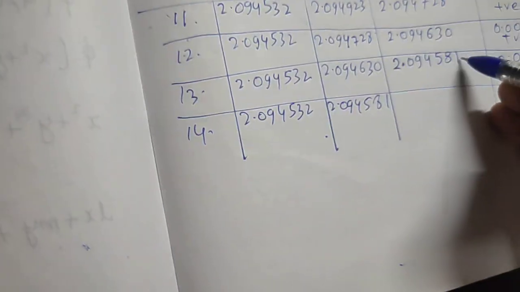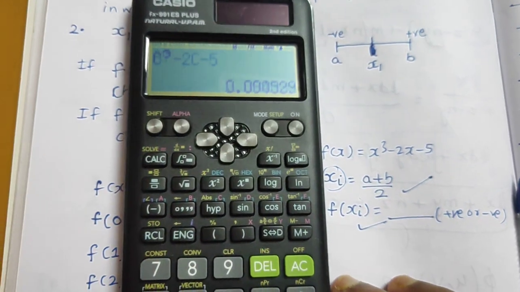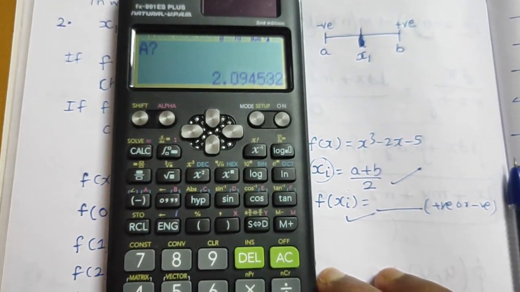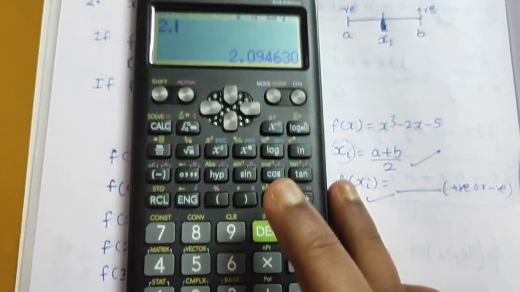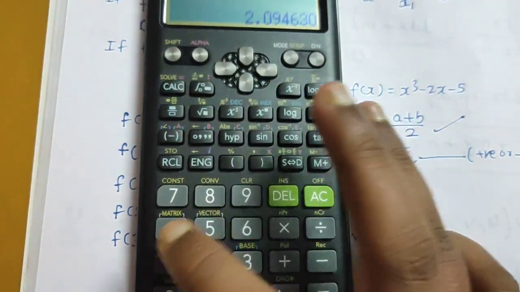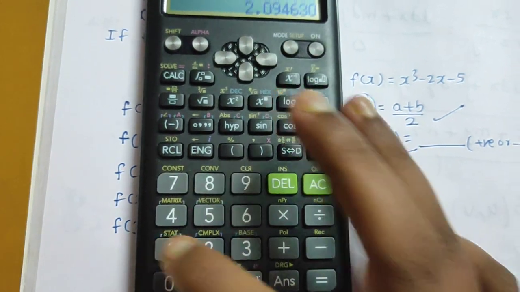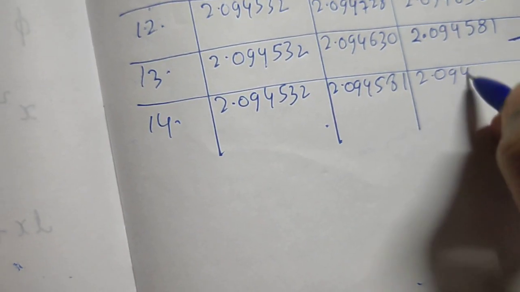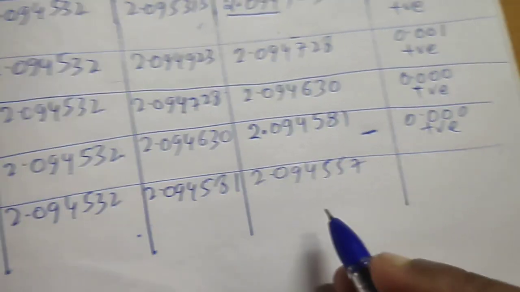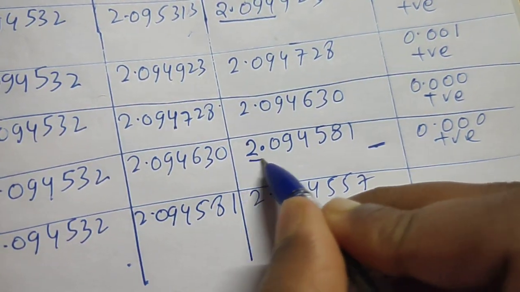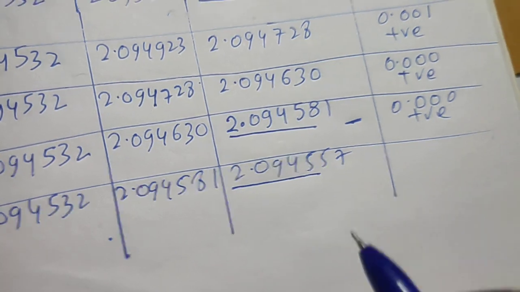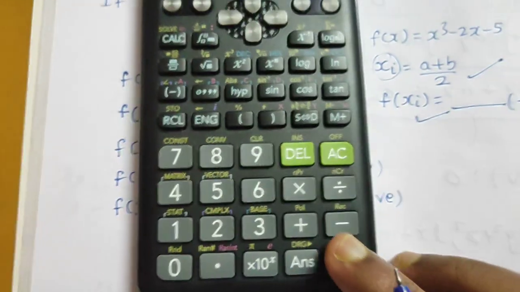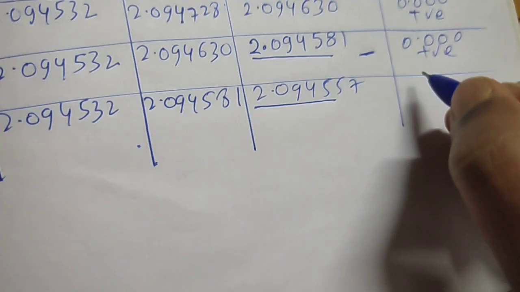So if I had done some mistake, it must be in this step, I think. So A value is the same, B value is 2.094581, and they are calculating C as 2.094557. Correct. I am now confident. 2.0945, 2.0945. Now I will leave, because let's see, value of function 0.000.